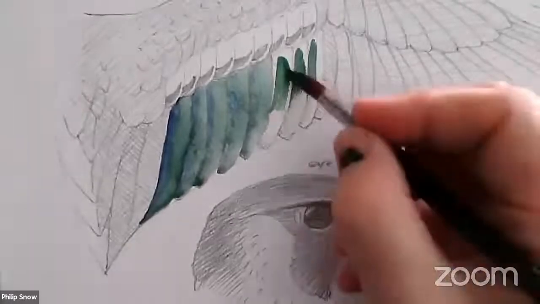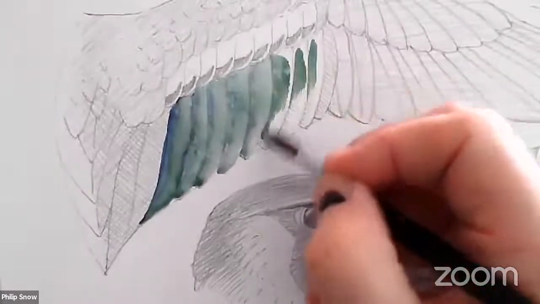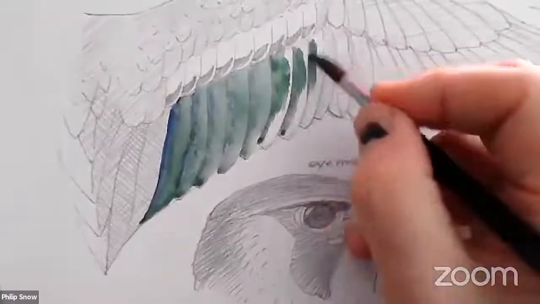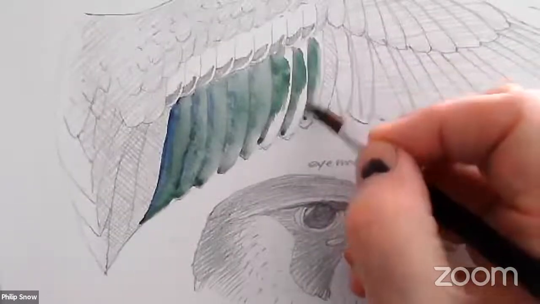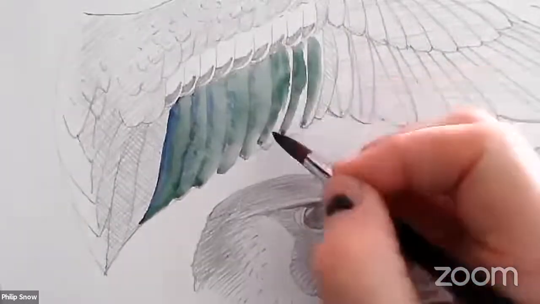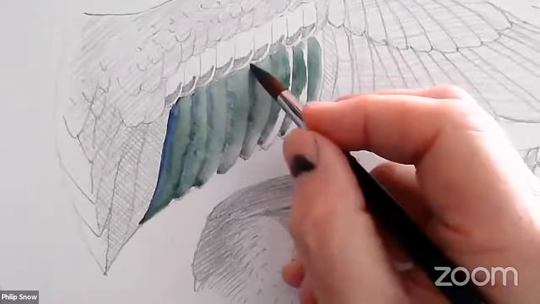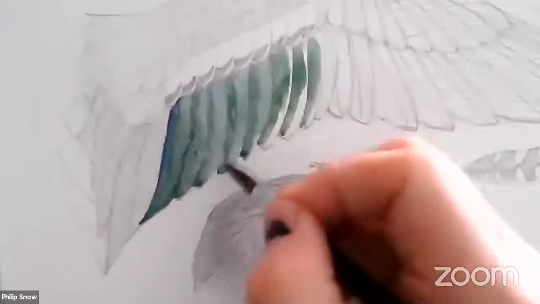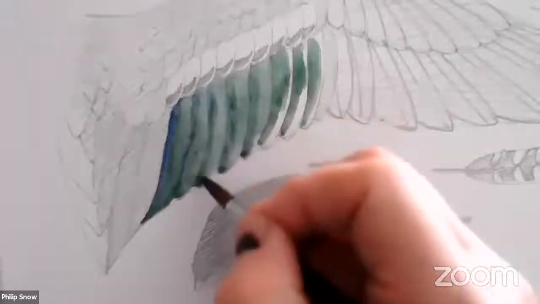I'm putting more water on the brush. I'm putting more color into the areas that are still wet.